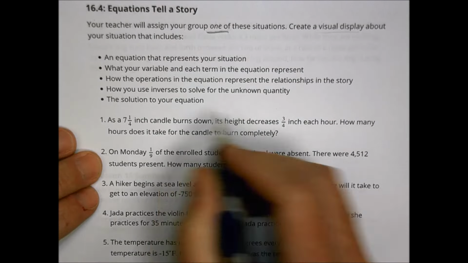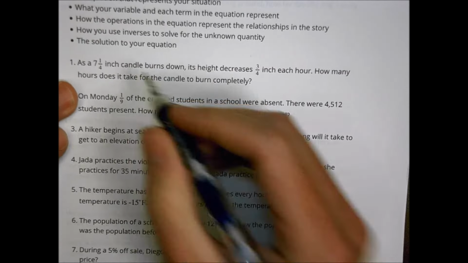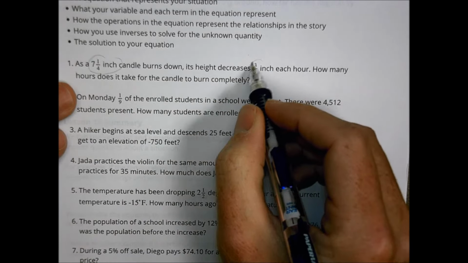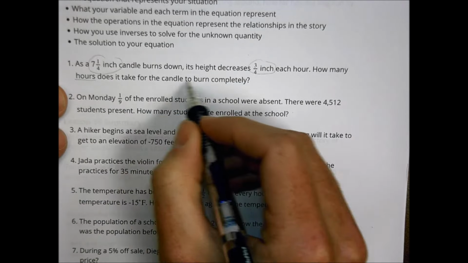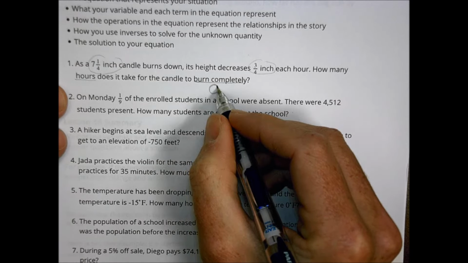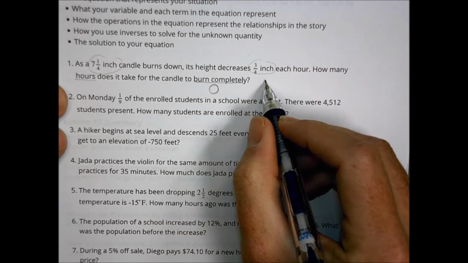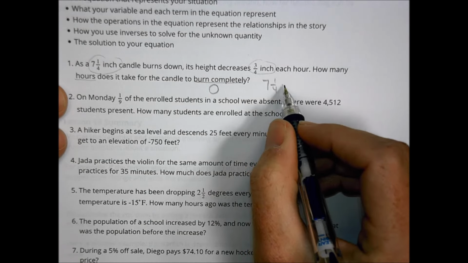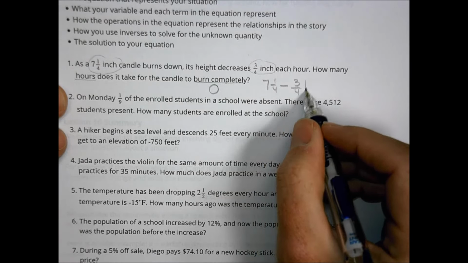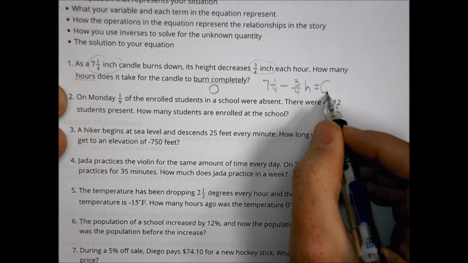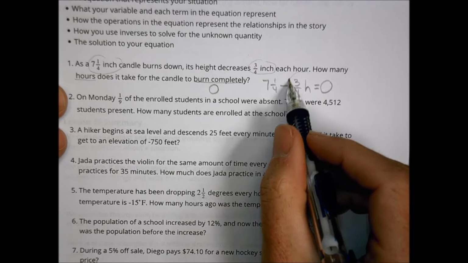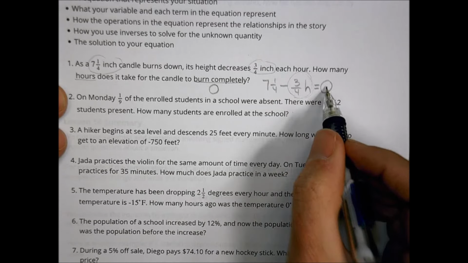So let's take a couple of these as examples. I'm going to do a couple, and then I'm not going to do them all, because you're doing them in class. As a 7 1/4 inch candle burns down, its height decreases 3/4 of an inch an hour. How many hours does it take for the candle to burn completely? For something to burn out completely, that means the candle height is going to be 0. It's going to be gone. So we know it starts at 7 1/4 of an inch. Now we're going to take away 3/4 of an inch every hour until it gets down to nothing.